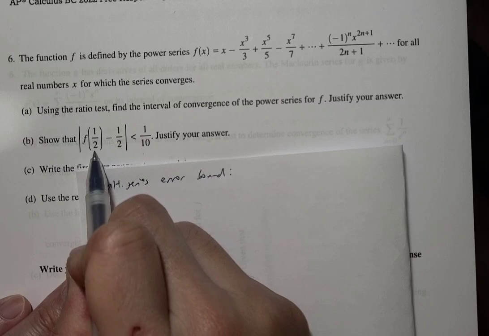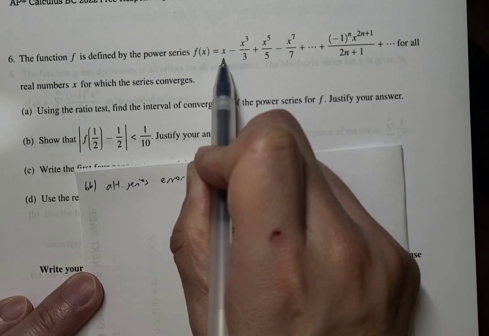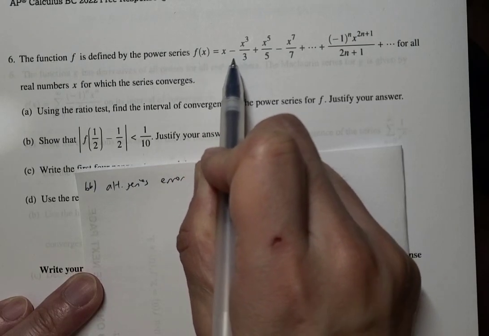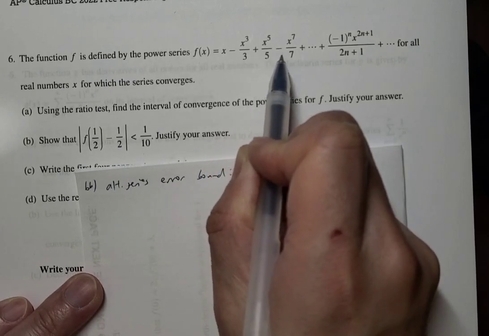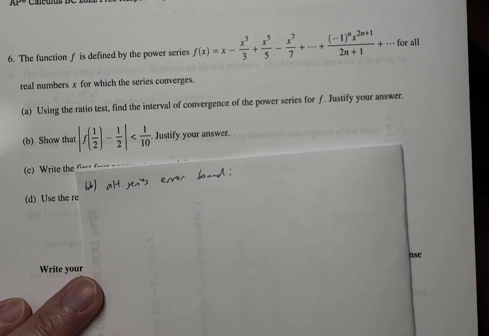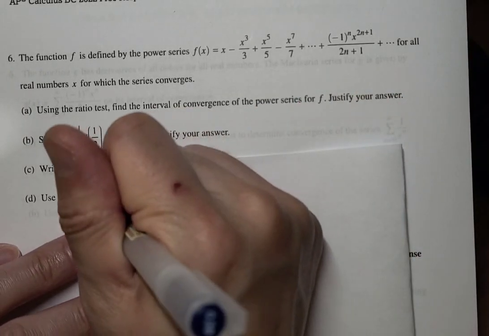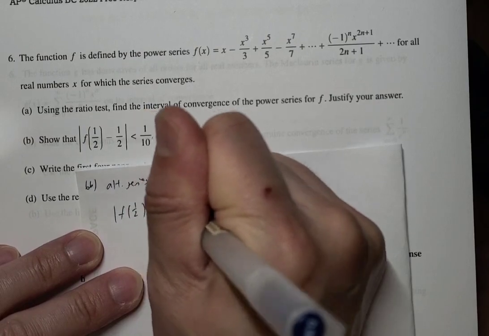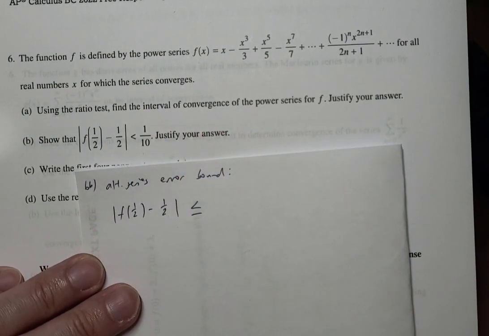Well, f of half, it looks like they just used the first term only. Because f of half is half minus half cubed over 3 plus half to the 5th over 5, and so on and so forth, okay? So f of half minus half is less than or equal to the first omitted term.